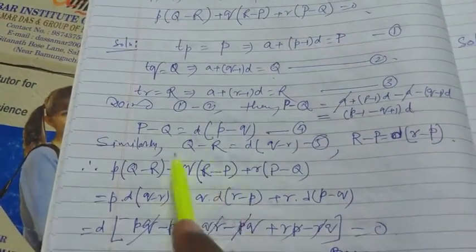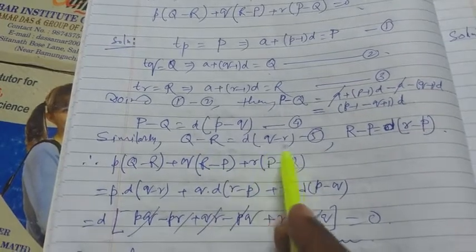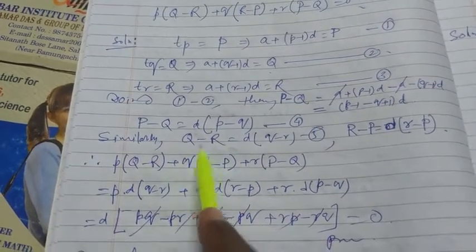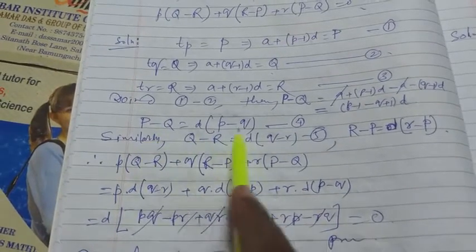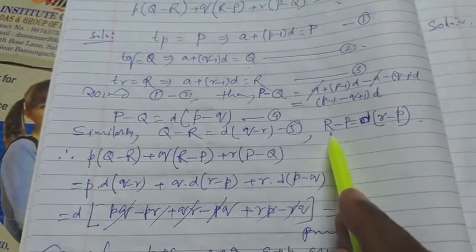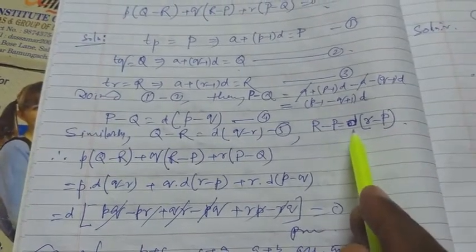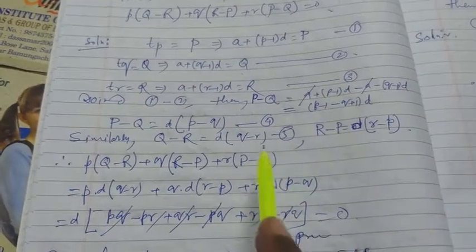Similarly, we can find the value of Q minus R also, that is d times (q minus r). Similarly, from these equations, we got capital R minus P is equal to d times (small r minus p). From this we can get the values.